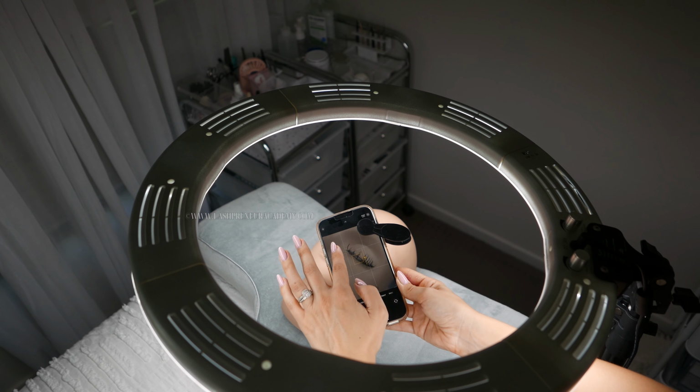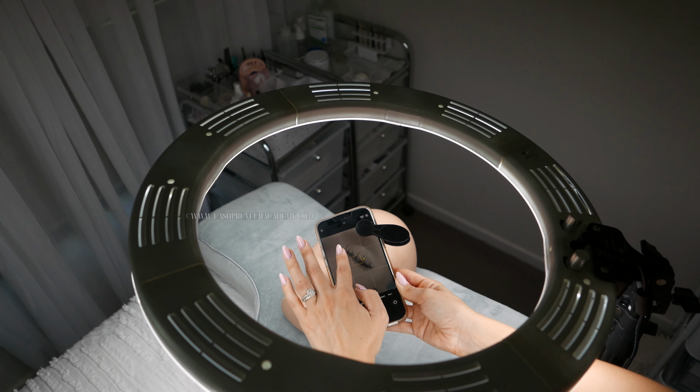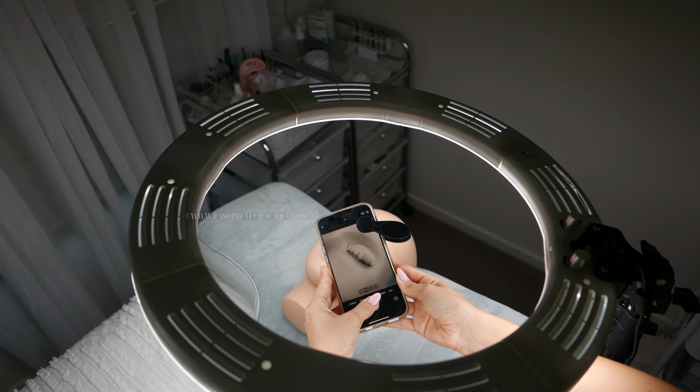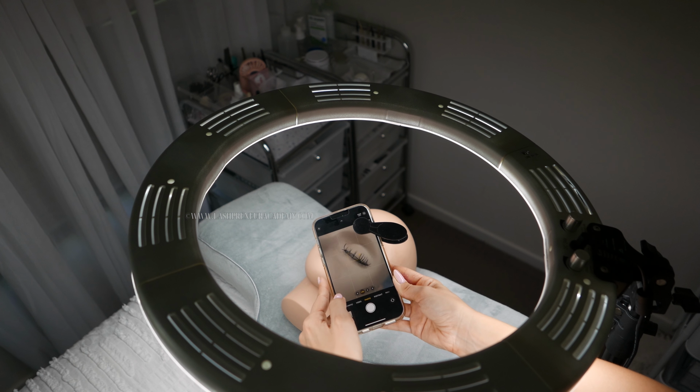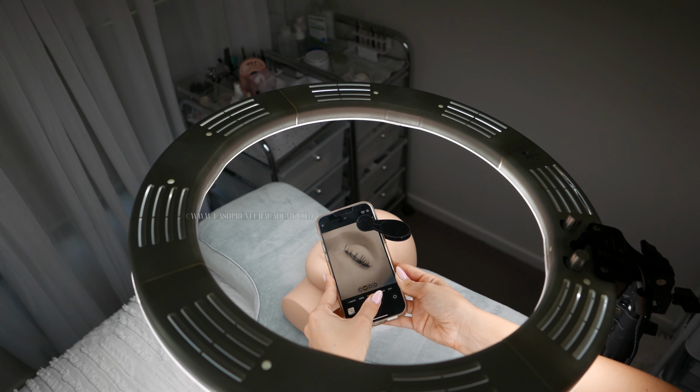And now I'm lowering my exposure to create even more crisp, clean photos. So you just tap on the screen and move the slider down. There's a little sun icon and just move it down.